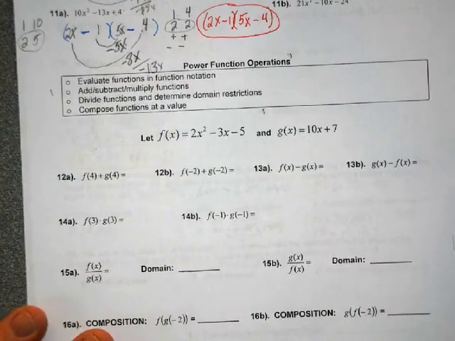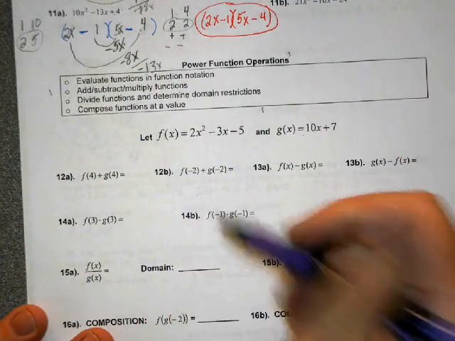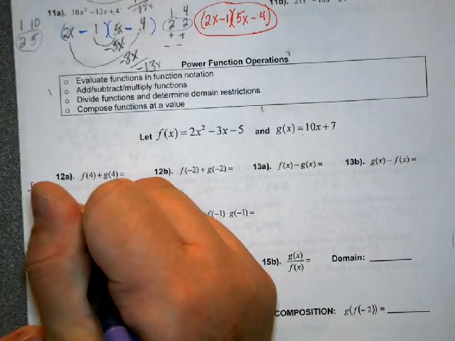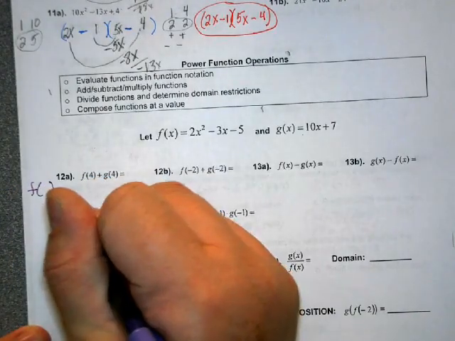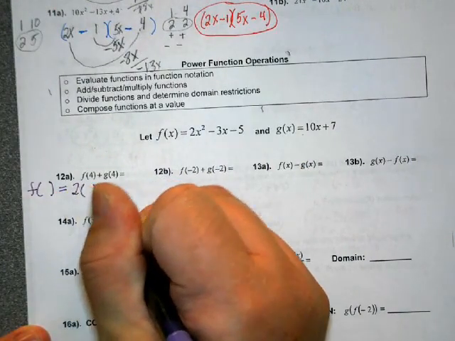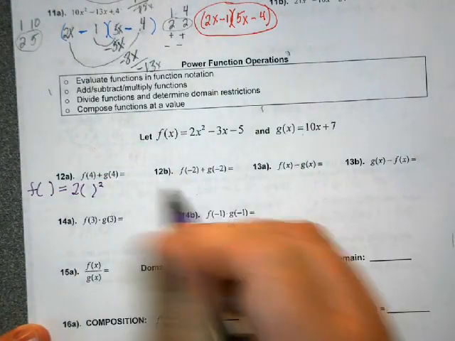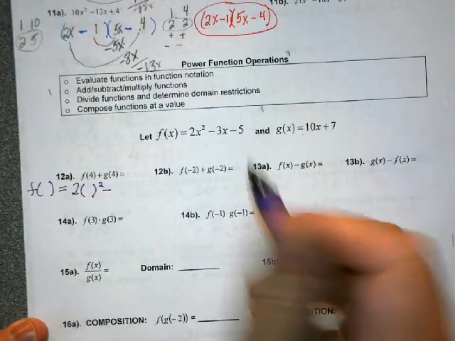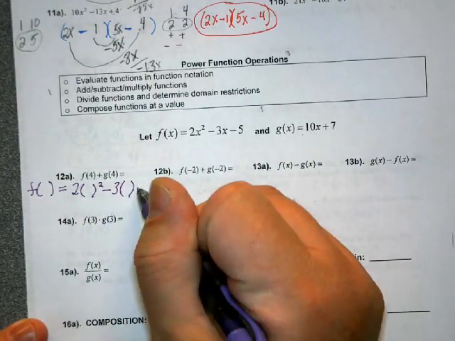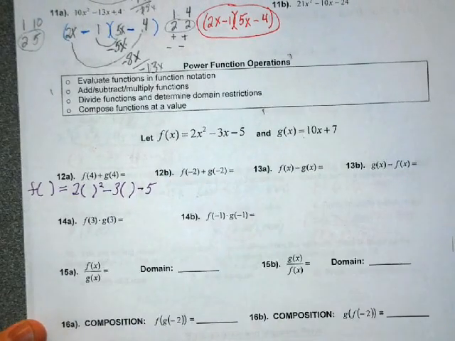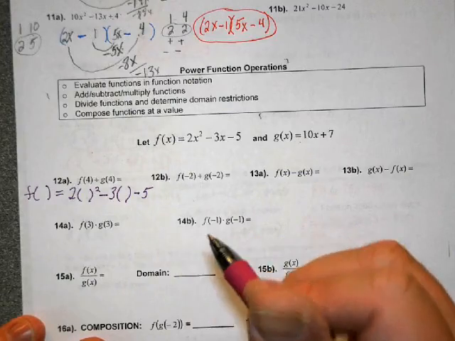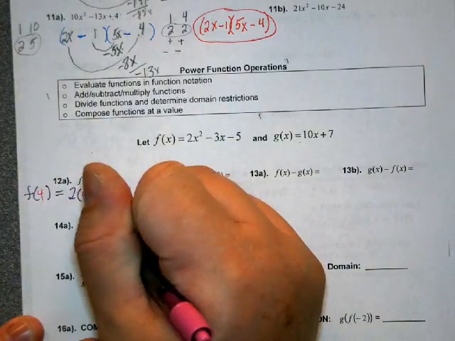So wherever I see an x, I'm going to put parentheses. 2 parentheses squared, minus 3 times x, minus 5. And wherever I see an x, I'm plugging in, what are we plugging in for? 4. We could plug this in a calculator and get it, which is what I'm going to do.